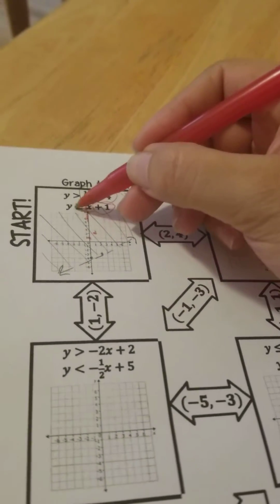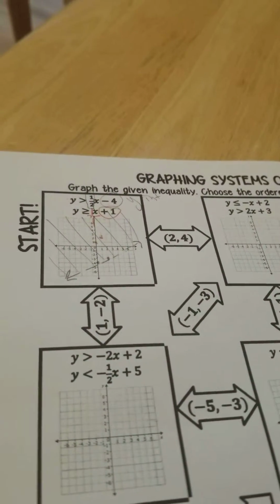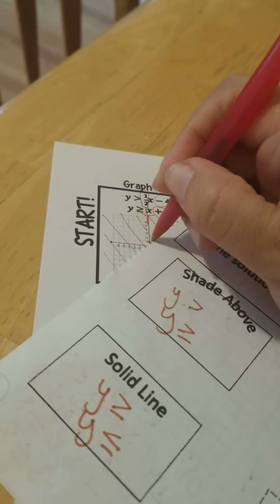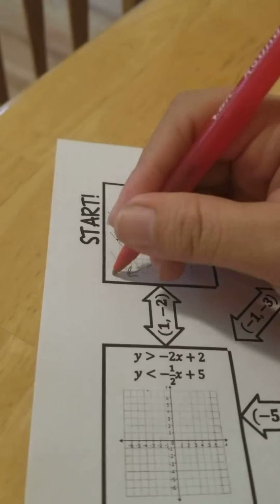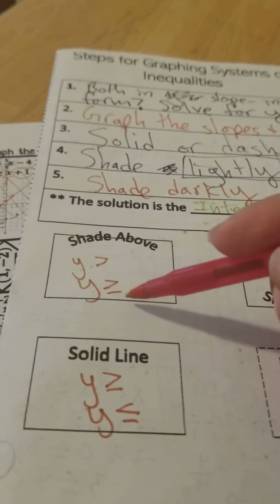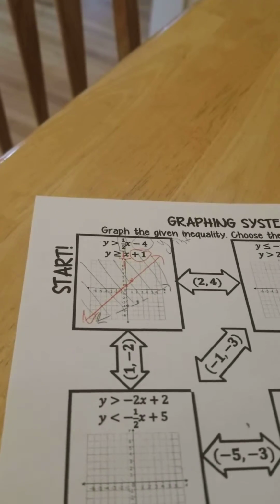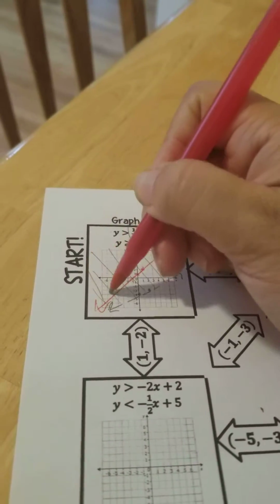It is going to be solid because it has the or equal to symbol underneath the inequality. So it's going to be a solid line. So let's go ahead and draw a solid line through these 2 points. All the way across. And then where do I shade? It says here that if y is greater than or greater than or equal to, you shade above. If y is less than or less than or equal to, you shade below. So I'm going to lightly shade. This says greater than, so I'm going to shade above this line.